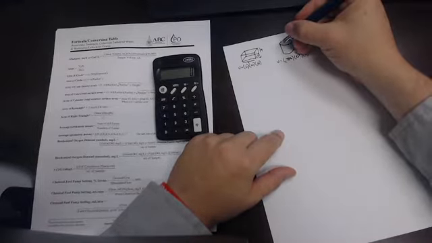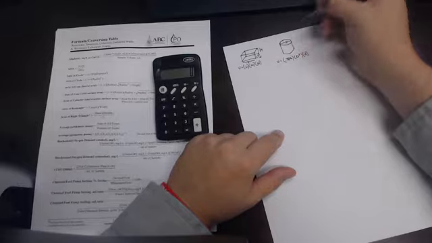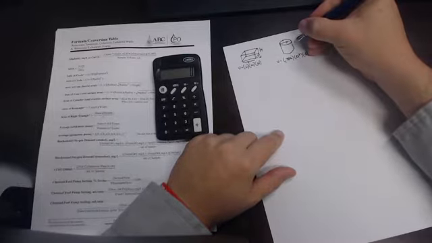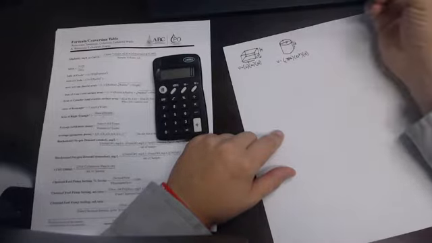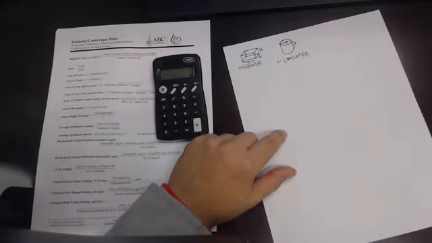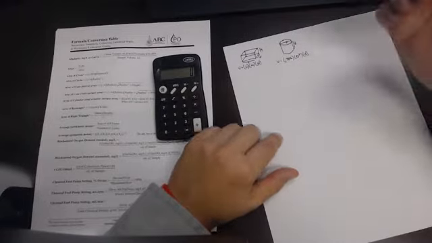Your diameter, of course, is going to be going all the way across the length of the circle, and then your depth is going to be your sidewall, or the height of your water. So let's get right into some examples.